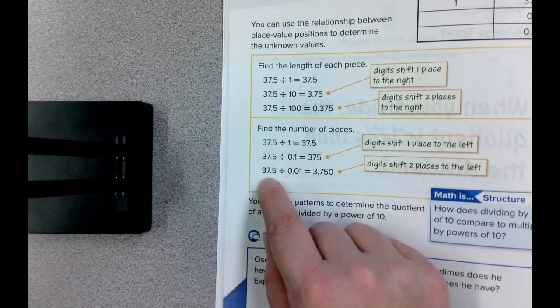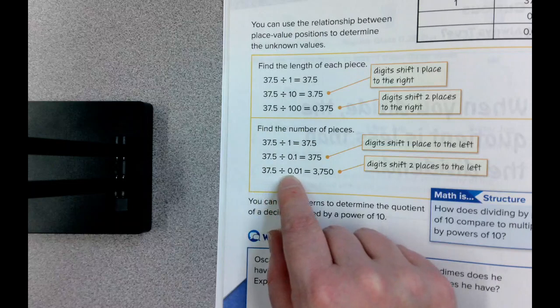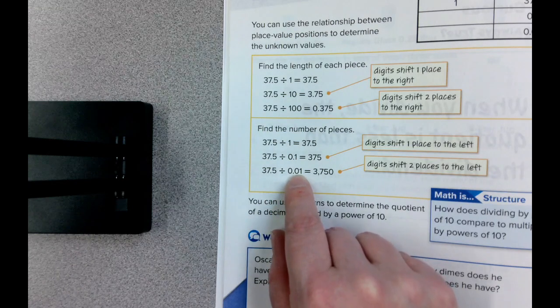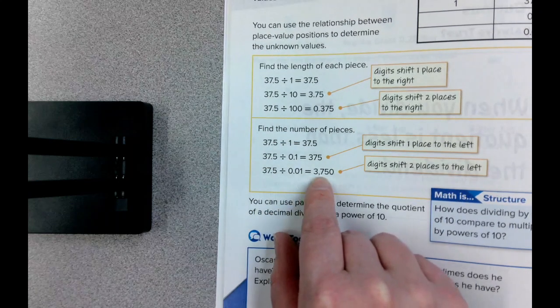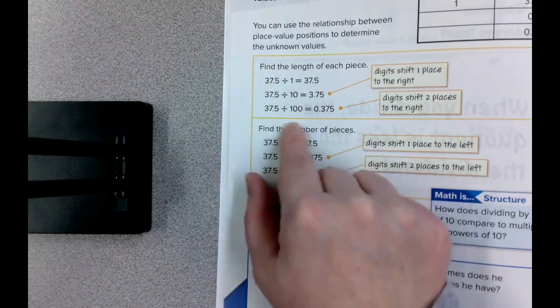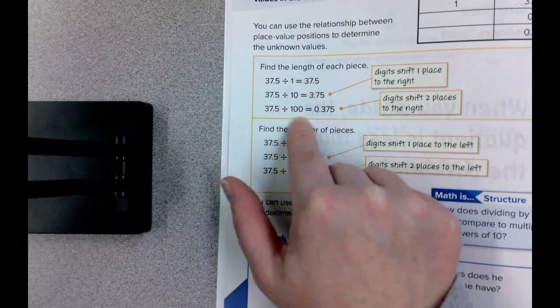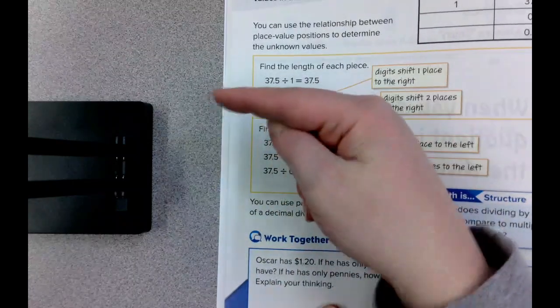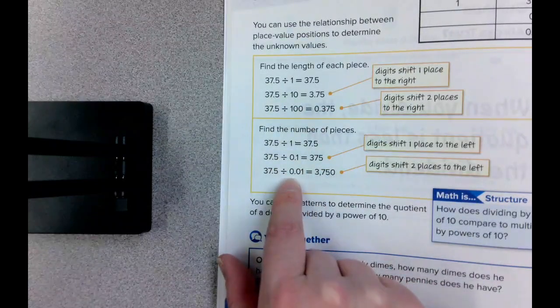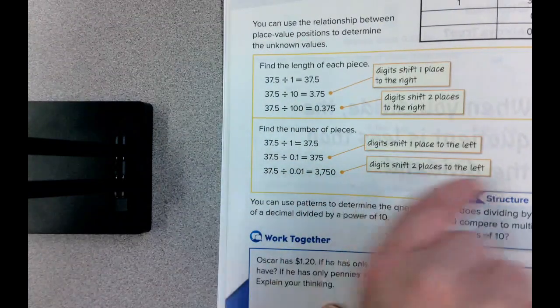All right, so back to 37 and 5/10. This time I'm going to divide it by 1/100th. You can see there's 2 spots behind the decimal point. So that means I'm going to bounce it 2 spots this way, making 3,750. So basically, when you're dividing by a power of 10, a whole number, the decimal point is going to move that way. And if you're dividing by a decimal, it will move that way.